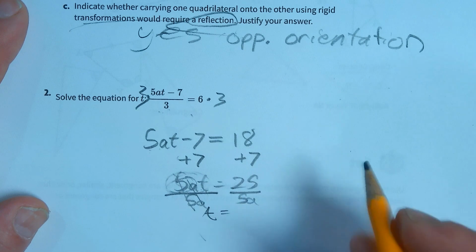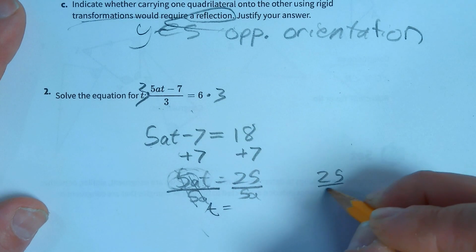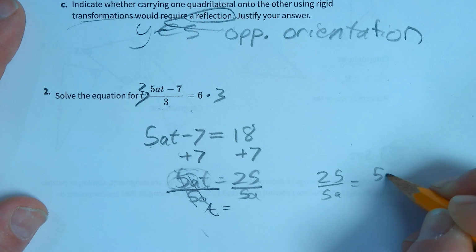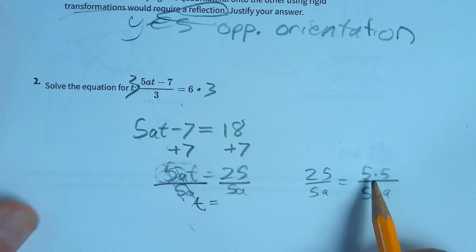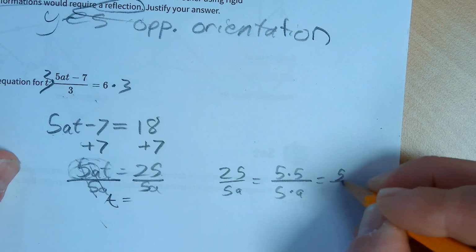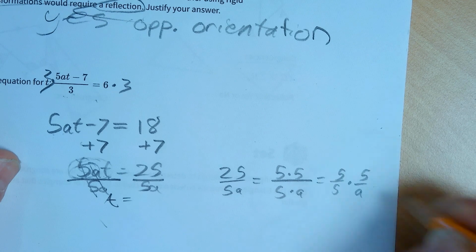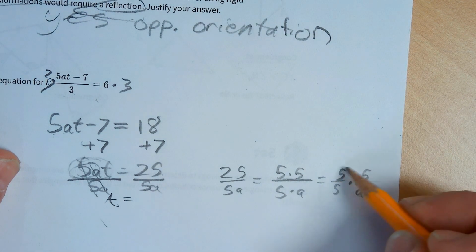What happens over here though? Well, you guys know that when you're multiplying fractions, you multiply across the top, multiply across the bottom. So this is the same as 5 over 5 times 5 over a. Just multiply across the top. It's 5 times 5. Multiply across the bottom, 5a. But now this is clearly just a 1.